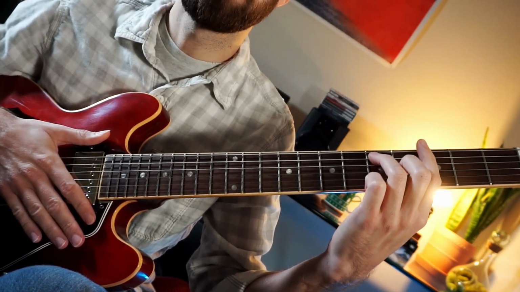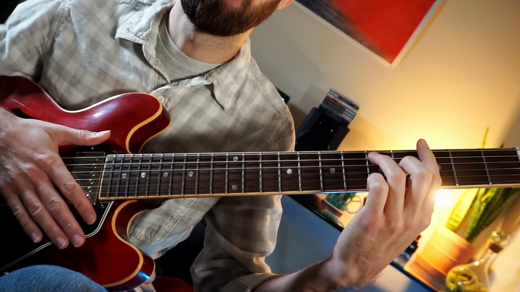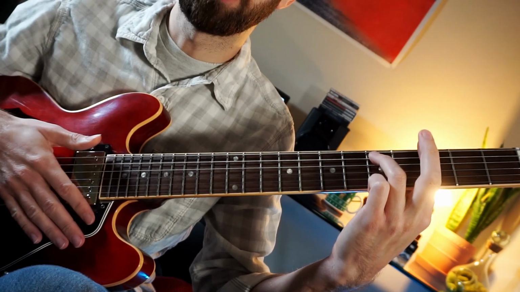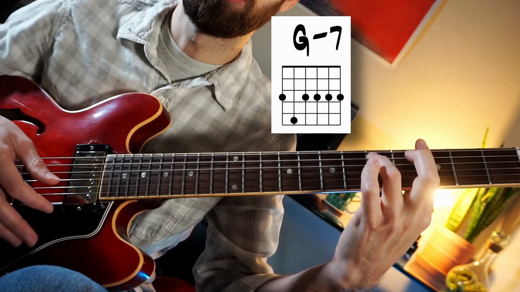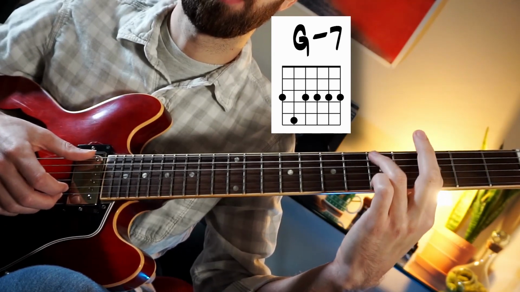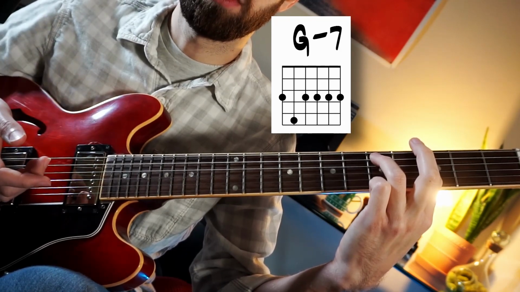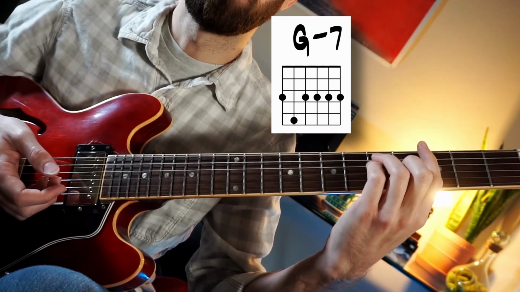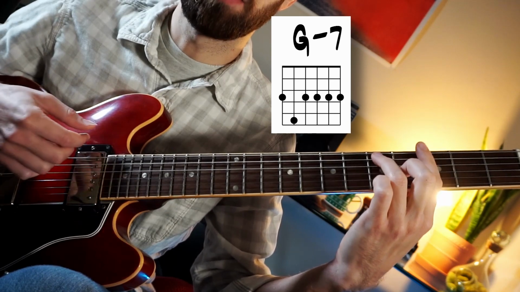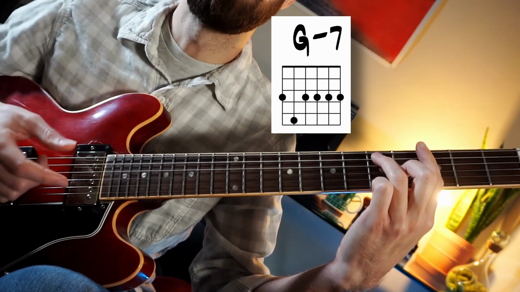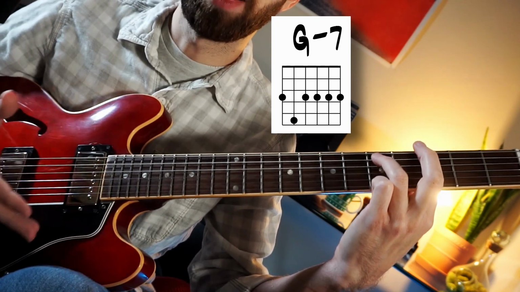Okay, so for minor seventh, we're going to lift up the middle finger, so we're going to flatten the third by lifting it up. Only two fingers here. I'm barring with the index and using my ring finger. That's a G minor seventh. Okay, so from G major, we had G dominant seventh, and then G minor seventh.